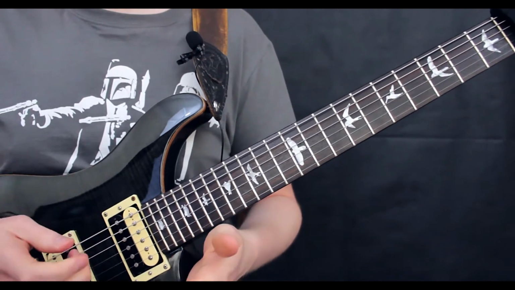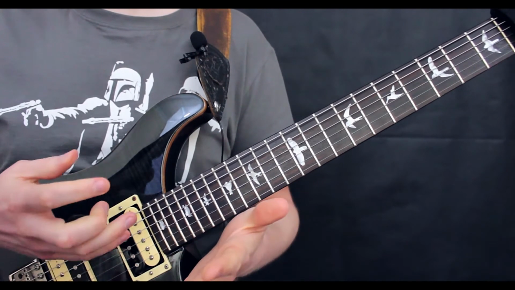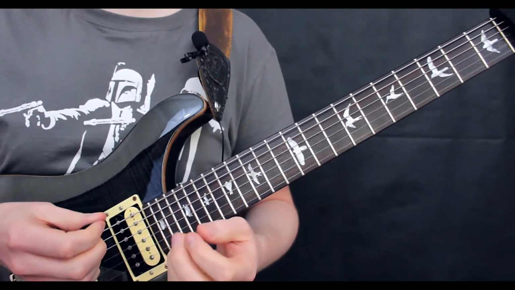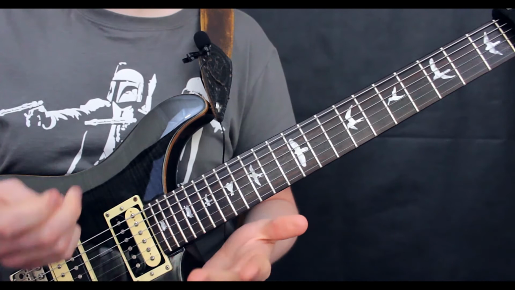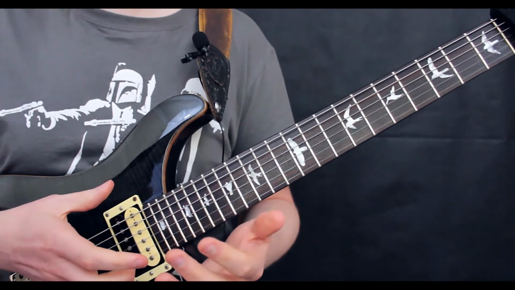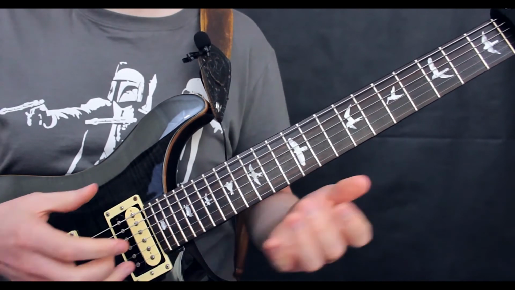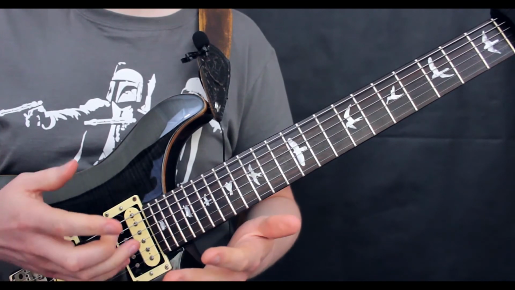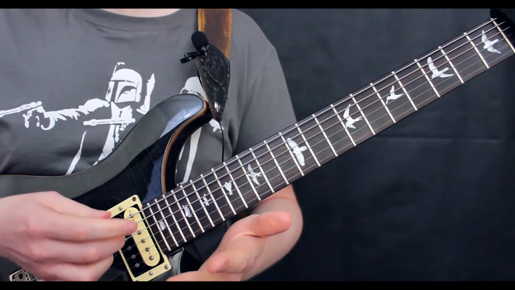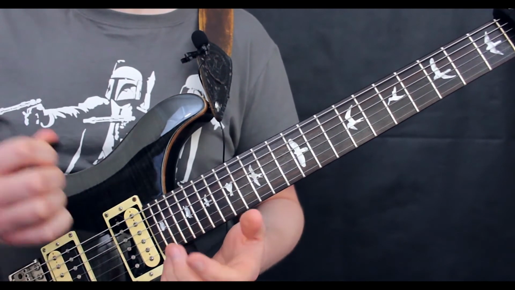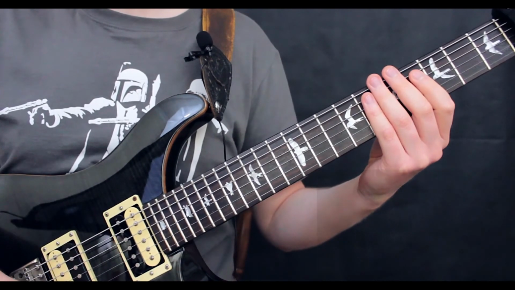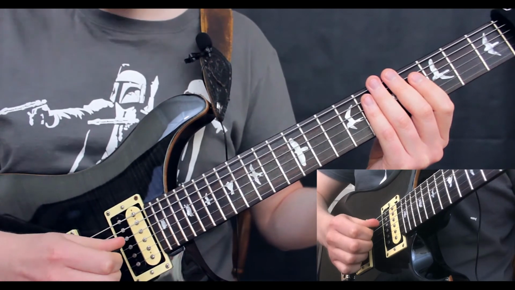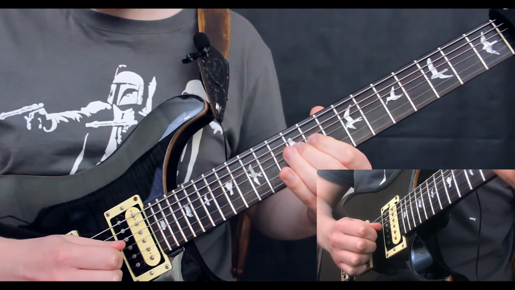Now, to get this pinch harmonic right, you're going to need to experiment a little bit on your own guitar to find out exactly where it is, as each guitar is different. Some have 22 frets, some have 24, some have different scale lengths. So it's going to require a bit of experimentation on your end to find exactly where it is. For me, on this guitar, I'm actually catching it just above the edge of my neck pickup, so just about here.